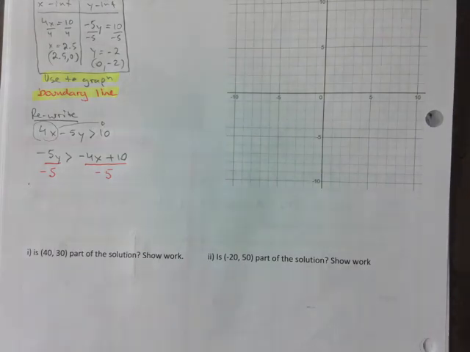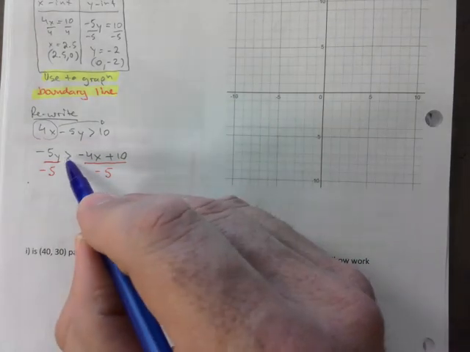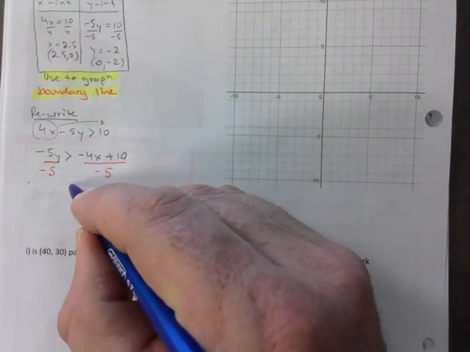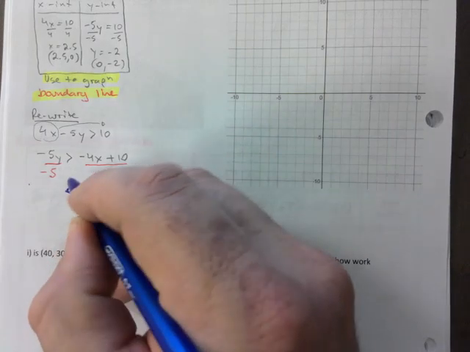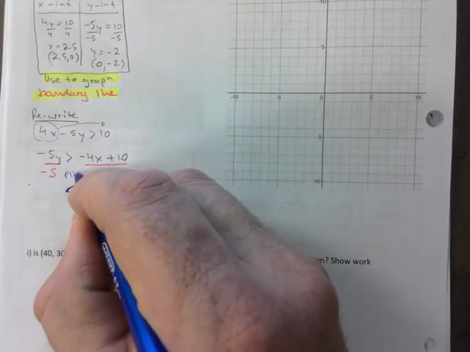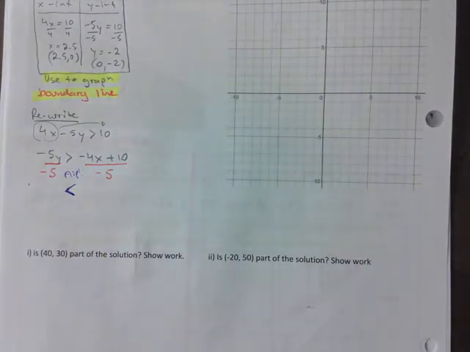Before you do anything, before you do any math, do this right away. What is going to happen to that inequality? It's flipping, right? So I'm going to face it the other way. Flip. And then do the math.